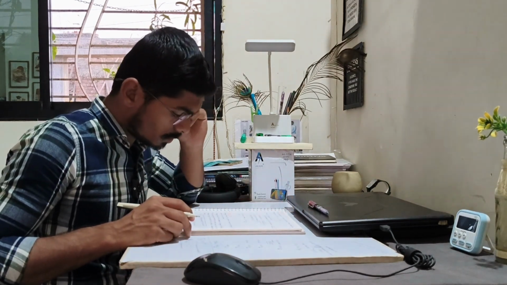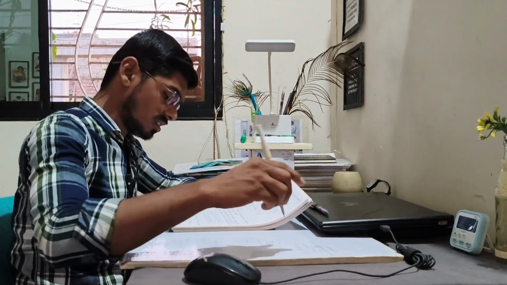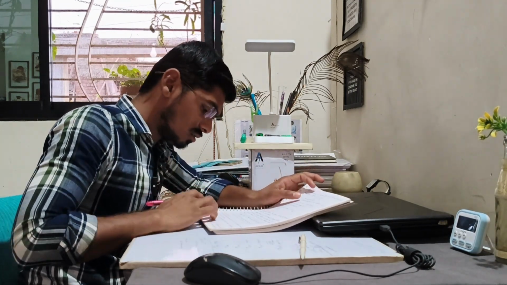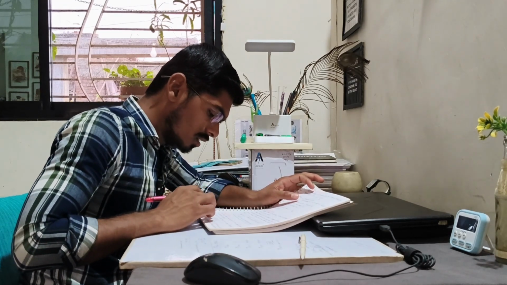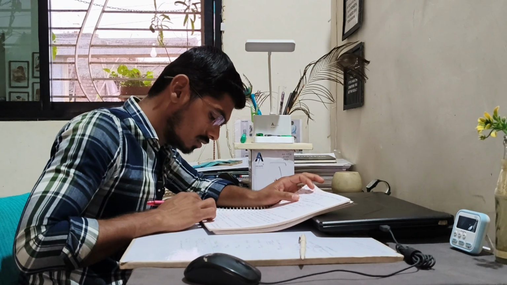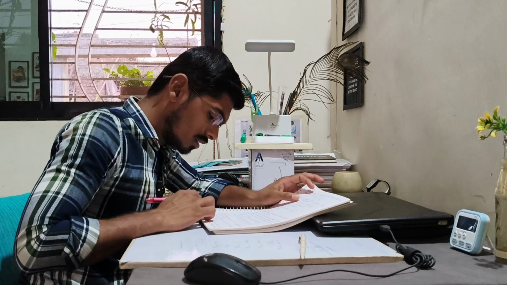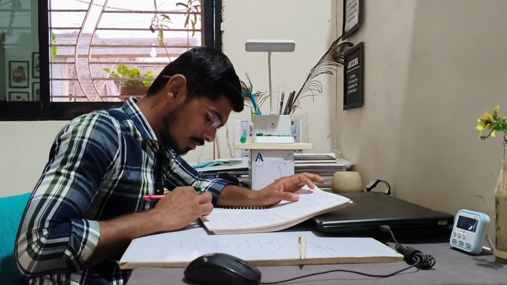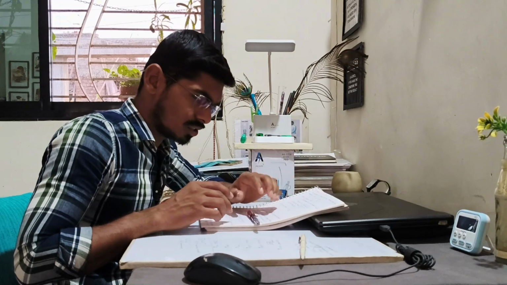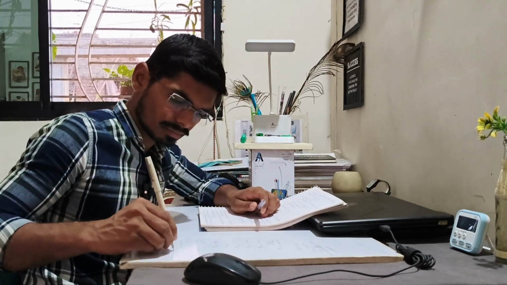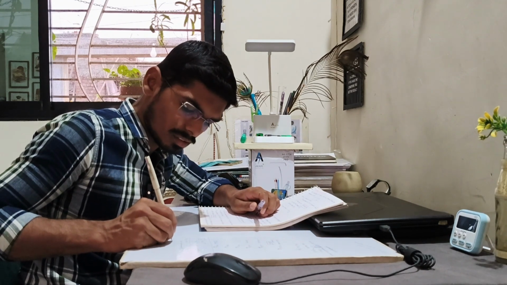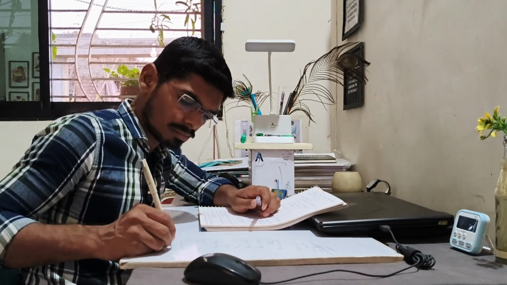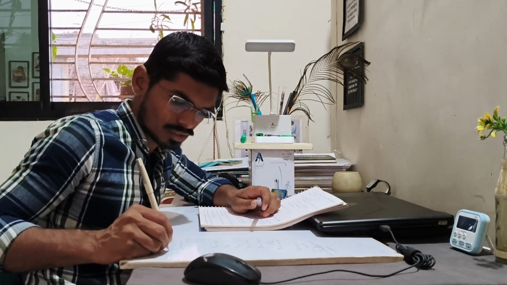Next term is applied pressure. Applied pressure is a pressure exerted by the soil in the upward direction to uplift the structure. The direction of applied pressure is upward. Applied pressure Pu is equal to gamma W H.